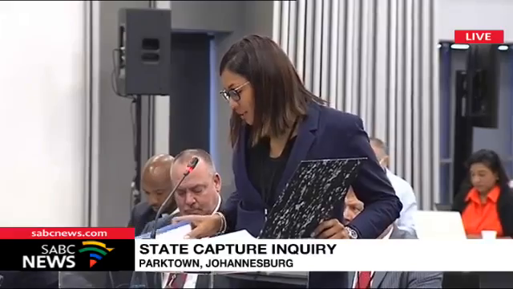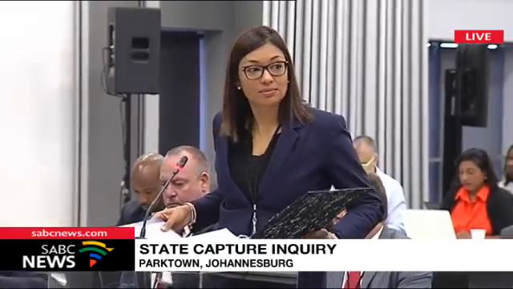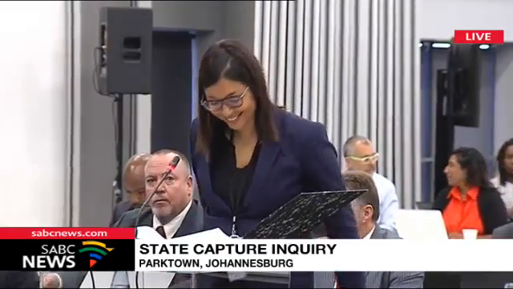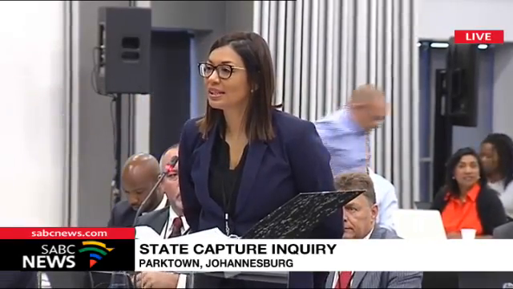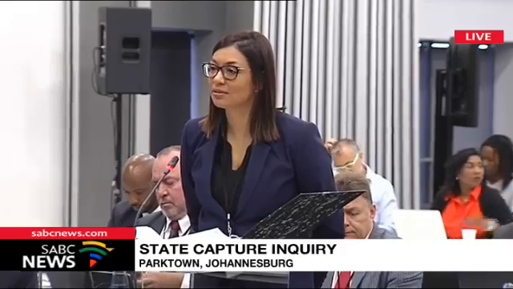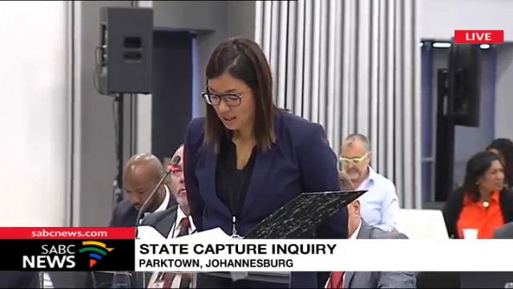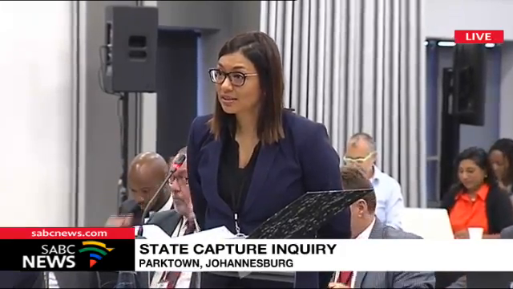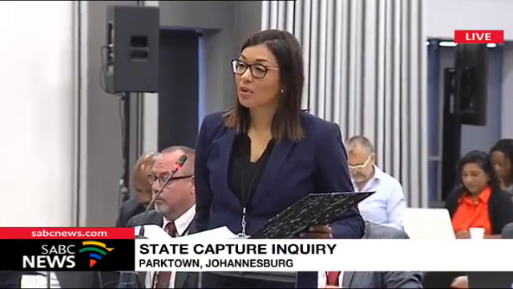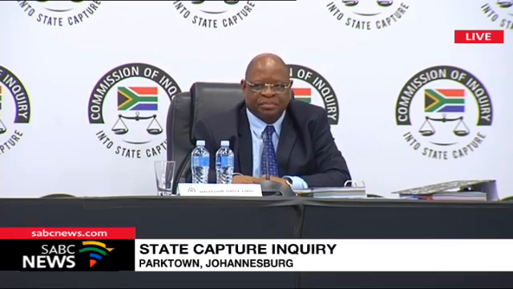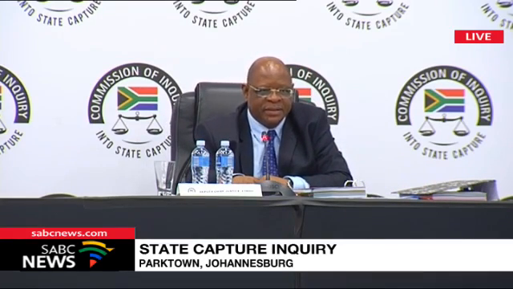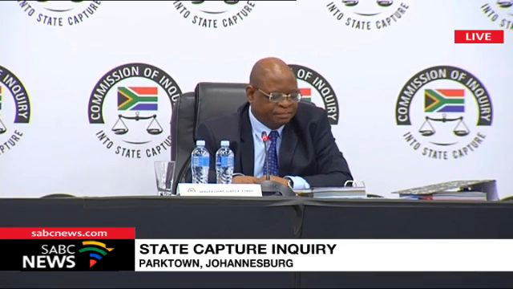Chair, before we begin with the evidence of General Booysen, I would like to take this opportunity just to orientate you through the files that you find before you. There are 2 lever arch files, the first file being marked Exhibit ZA, and the other lever arch file is marked Exhibit ZB. Chair, you will also find 4 small blue folders.